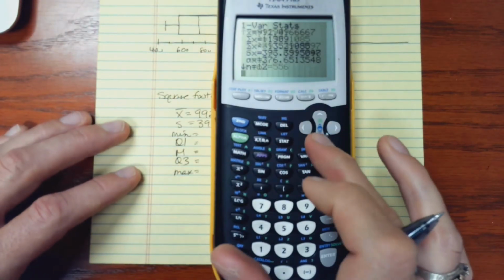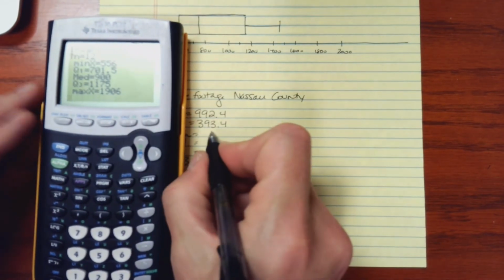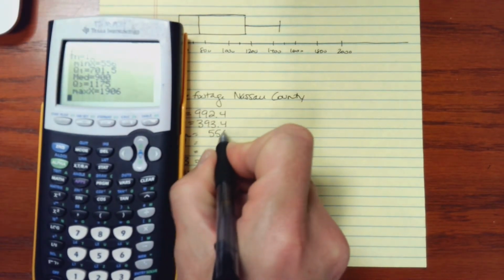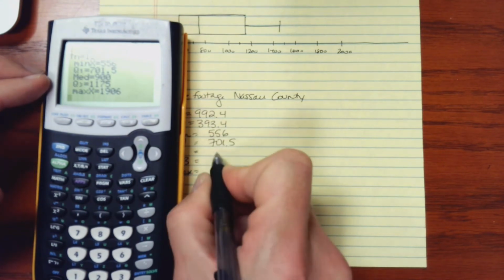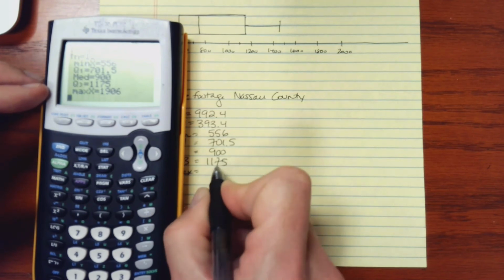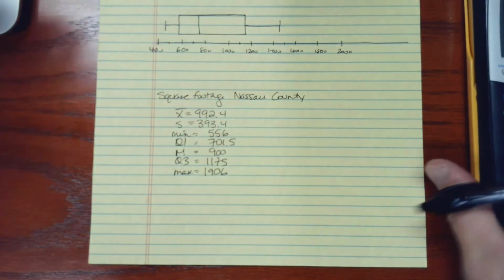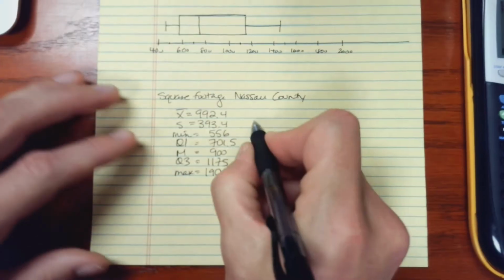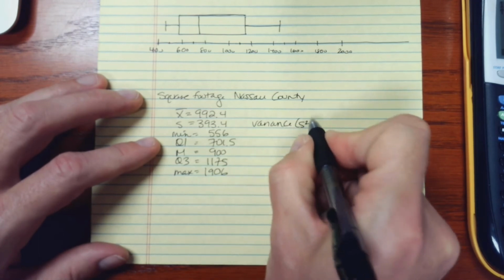So I'll scroll down, and I find that the minimum is 556, Q1 is 701.5, the median is 900, Q3 is 1175, and the max is 1906. And again, I want to find variance, which is S squared.